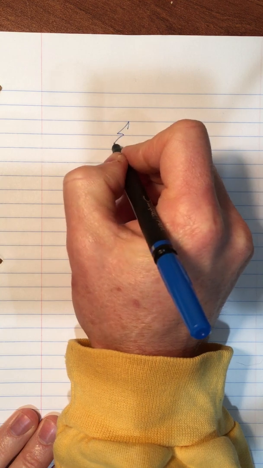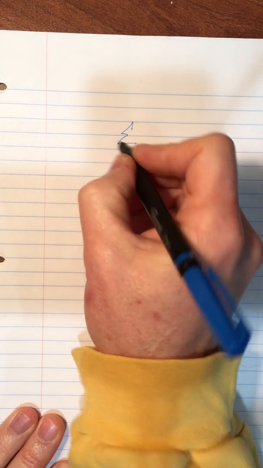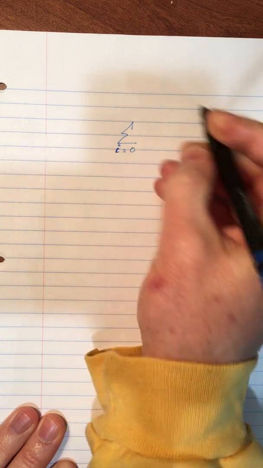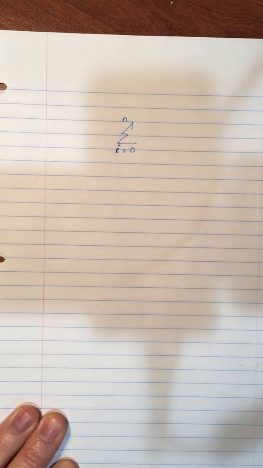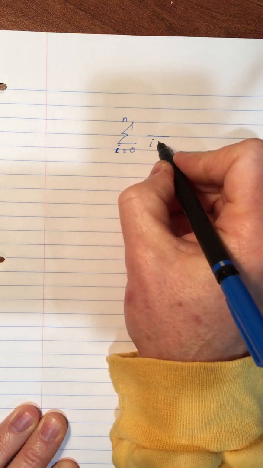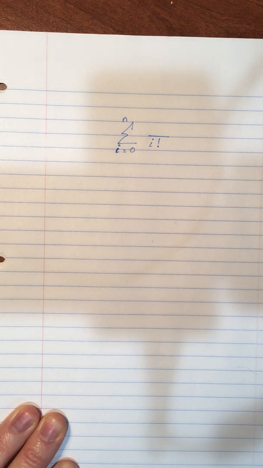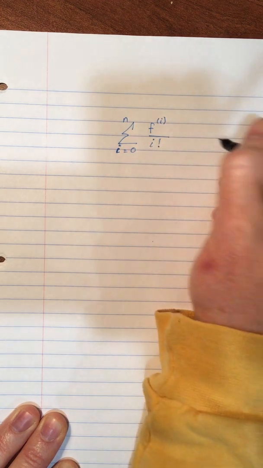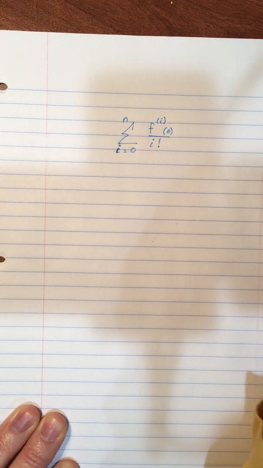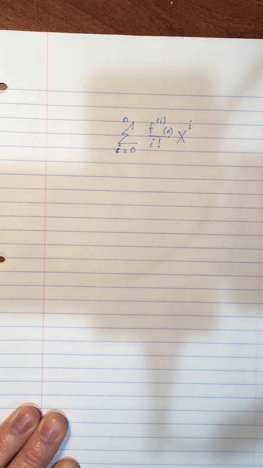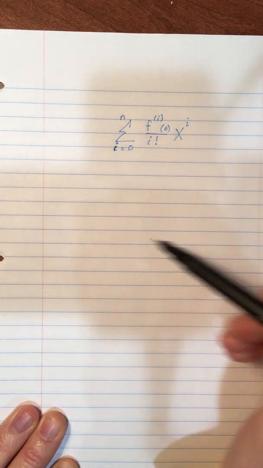We would say, find the sum as we go from 0 to however many terms we want, the nth term. And then we've got our formula. The bottom of the fraction would be whichever term you're on, factorial. The top of the fraction would be the derivative evaluated at 0. And then you would have an x raised to the power of whichever term you're on. So this becomes our formula.